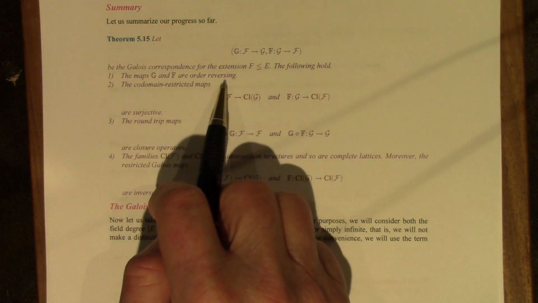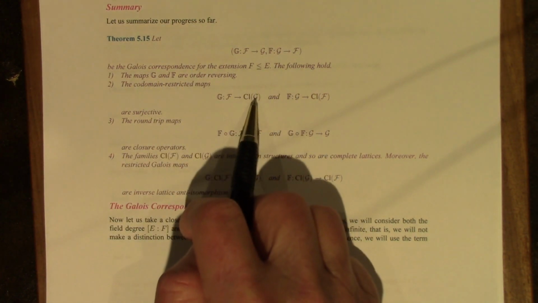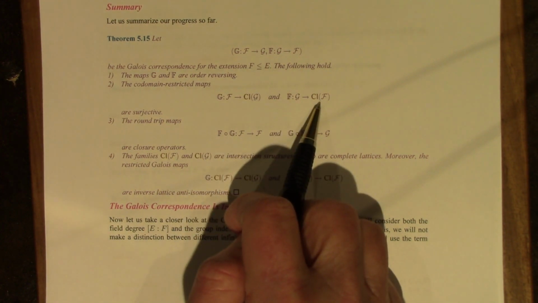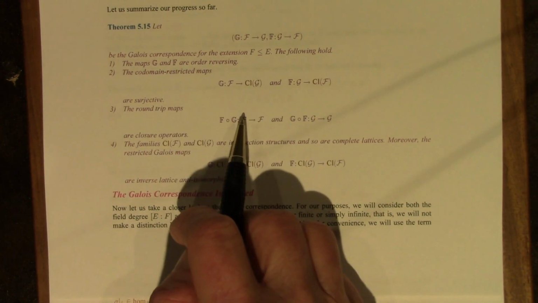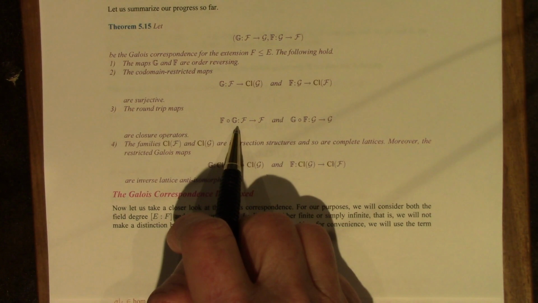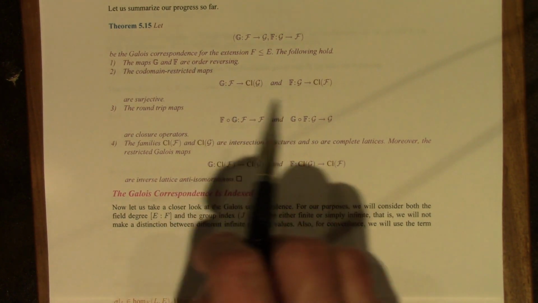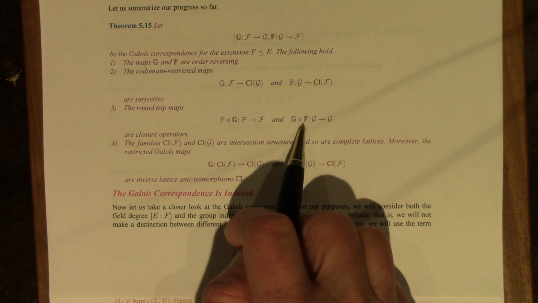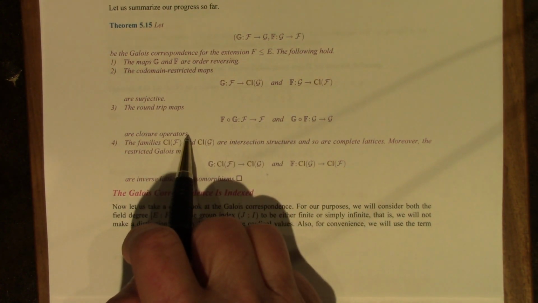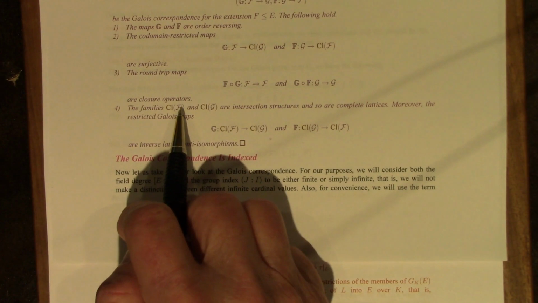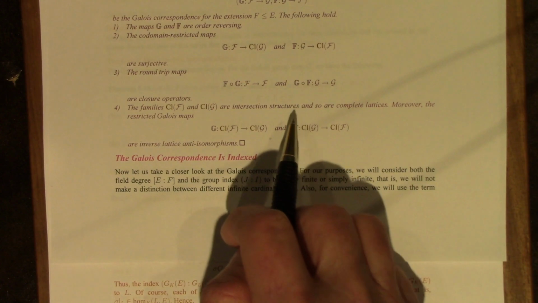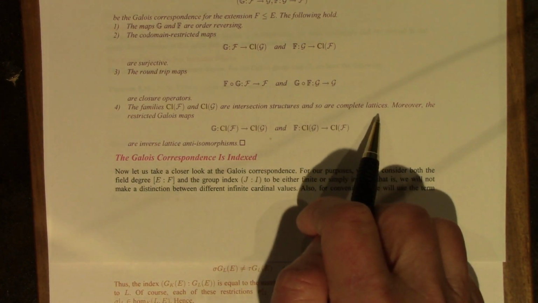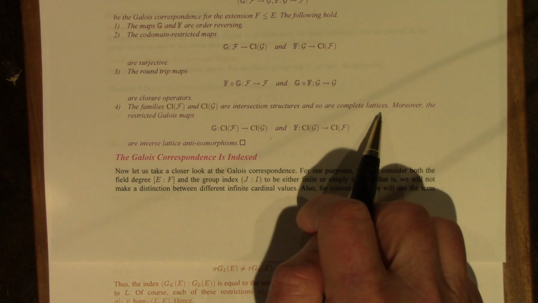For a Galois correspondence, the Galois maps are order reversing. If we restrict the codomains to the families of closed elements, then the maps are surjective. The round-trip maps, the composition of the two Galois maps in either order, are closure operators. And the families of closed elements on either side are intersection structures, and so are complete lattices under set inclusion.